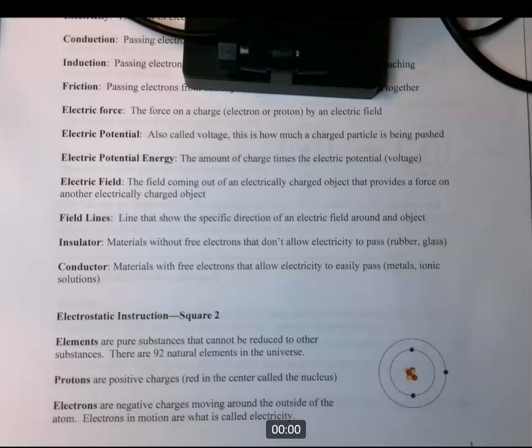Okay, now we're on to square 2, and I break this into squares. Those simply refer to the squares you see in the Edgenuity lessons when you watch the videos. So this is the second square in the instruction section of the electrostatics lesson. Elements are pure substances that cannot be reduced to other substances. There are only 92 natural elements in the entire universe, which is kind of amazing.